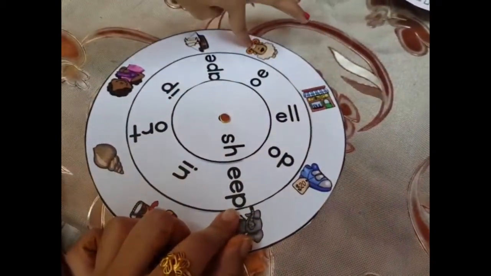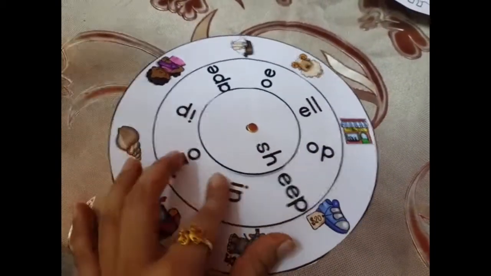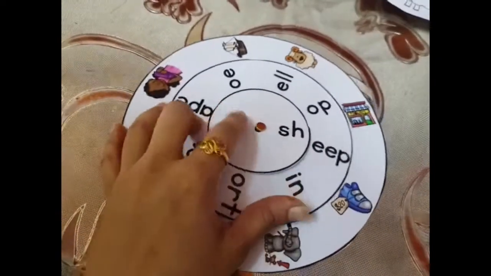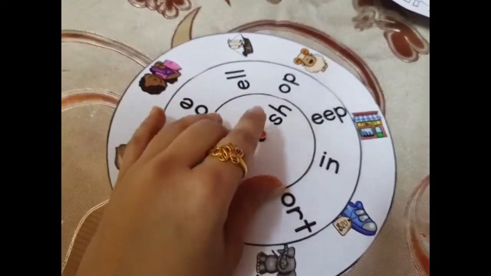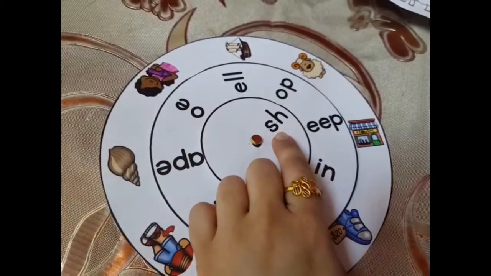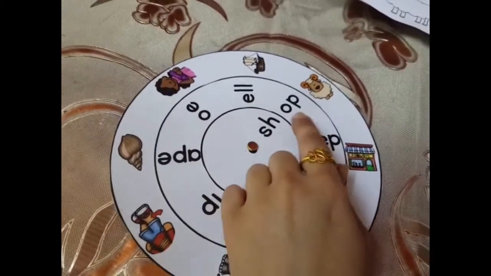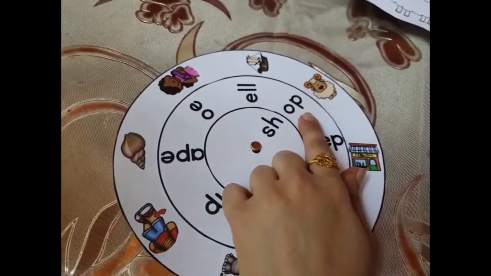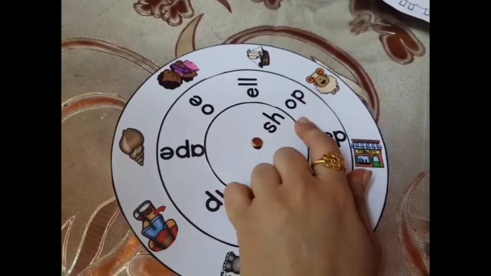So tell me, where is the sheep? Yes, that's the sheep. That's good, Filza. Now this one. Now tell me, what is the sound of SH? Sh. The sound of O. And the sound of P? Pa. So SHOP. Shop.